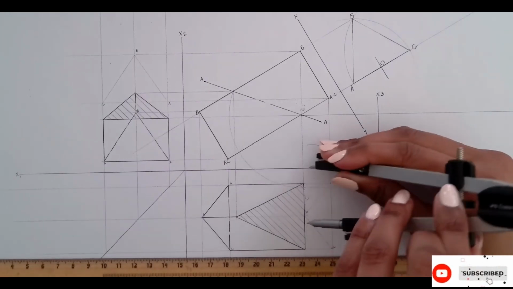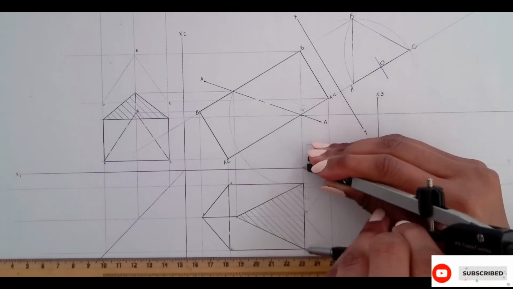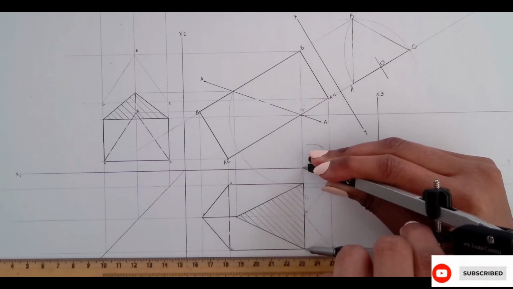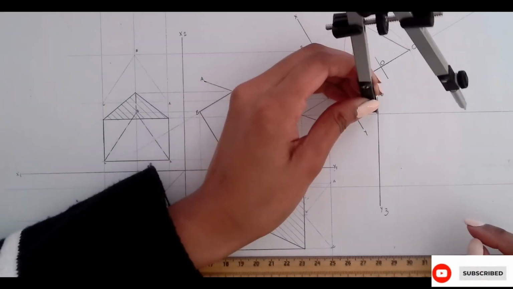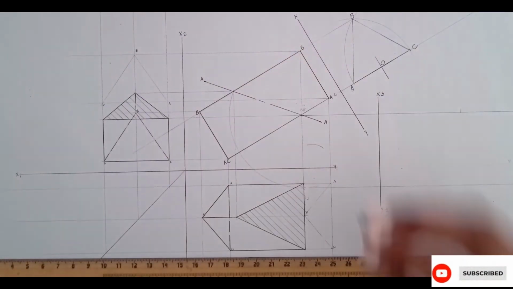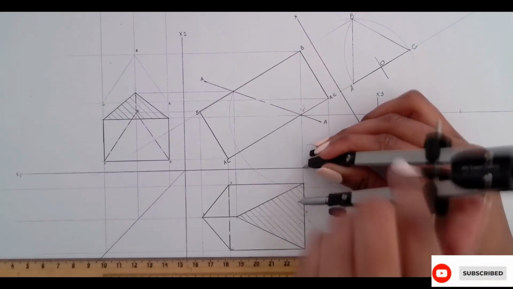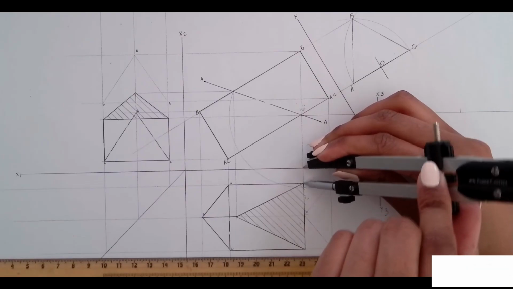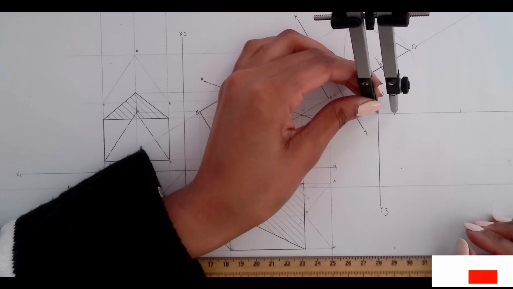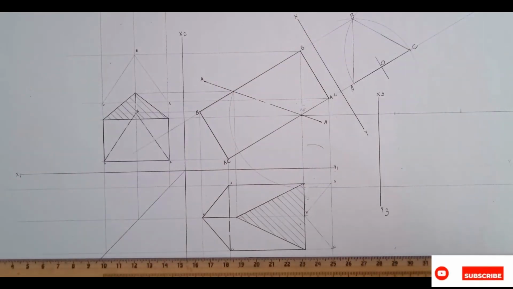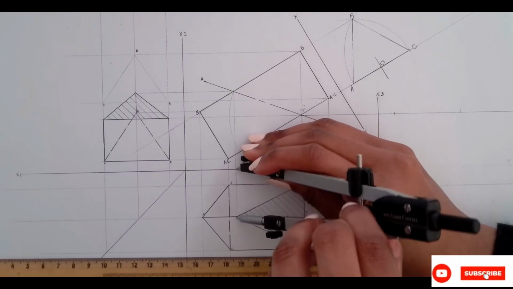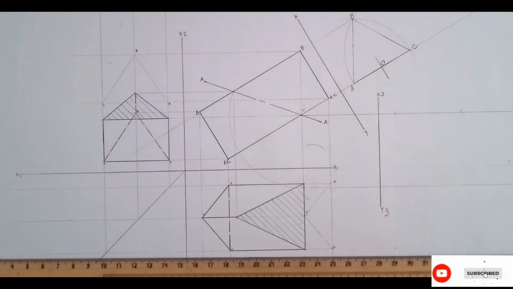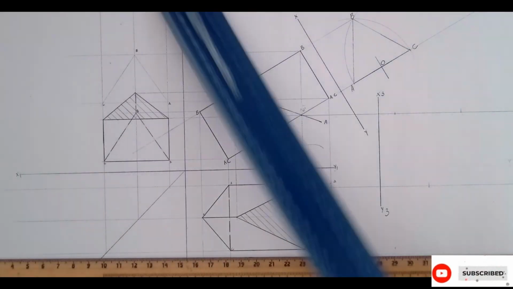So in this line, we're going to go from XY to point C, XY to point C. Then our point C is on this line, as you can see. And we are going to then mark it. Still on the same line, XY to point A. Place it here, then mark it. And lastly, point B. XY to B, which is there. Then we're going to place it here, and then mark it. And those are our true shape points.